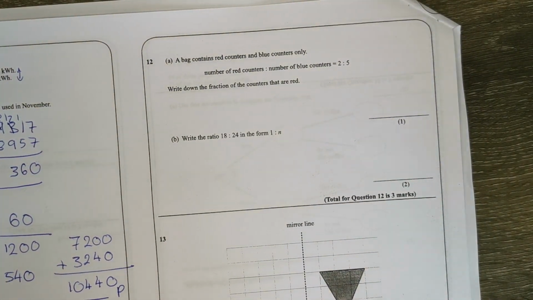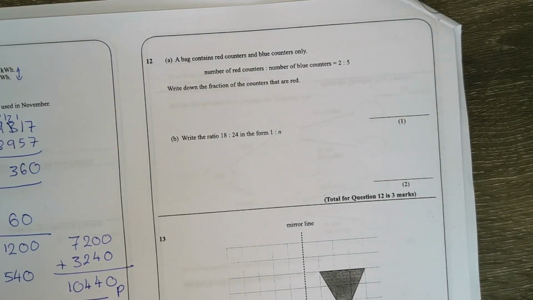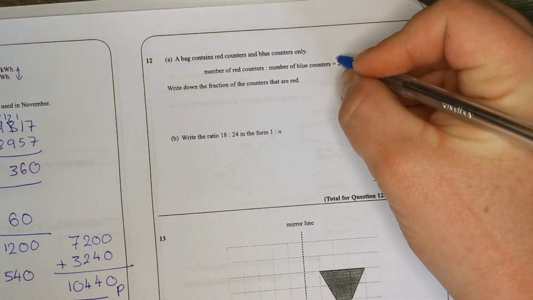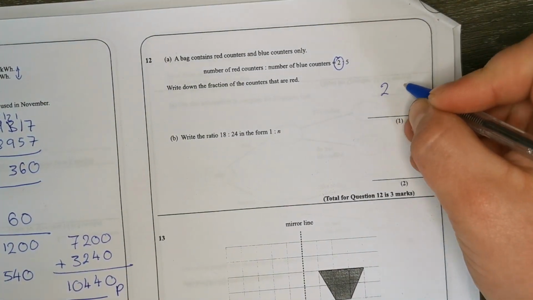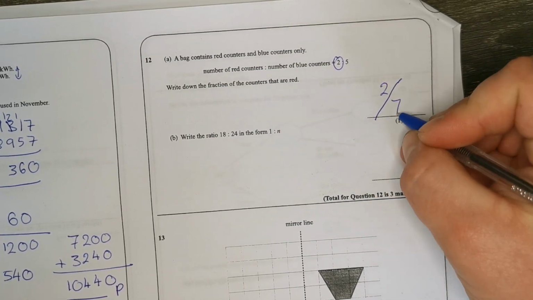A bag contains red counters and blue counters only. The ratio of red counters to blue counters is 2 to 5. Write down the fraction of the counters that are red. Well, there's 2 red, or at least 2 parts red, out of how many parts altogether? 7.